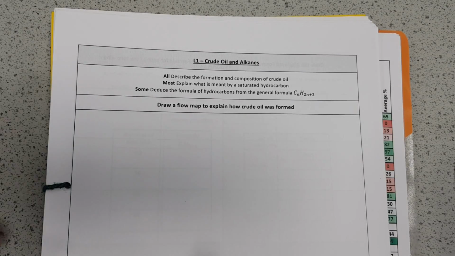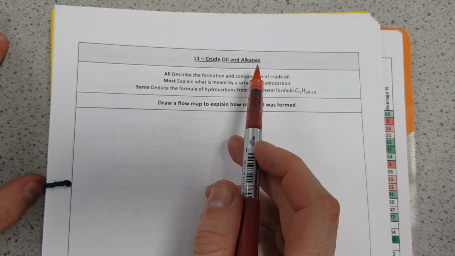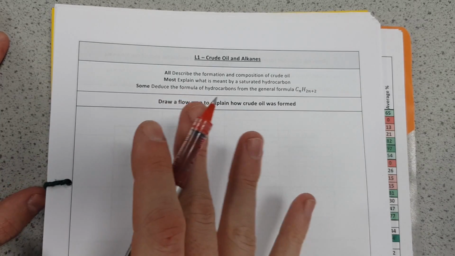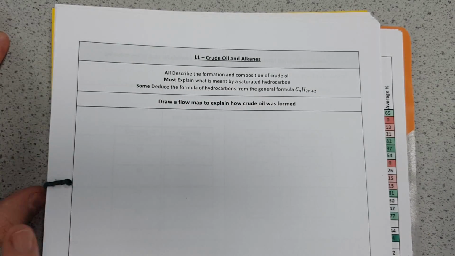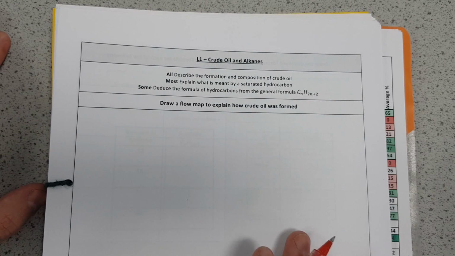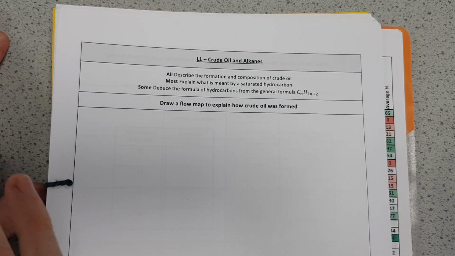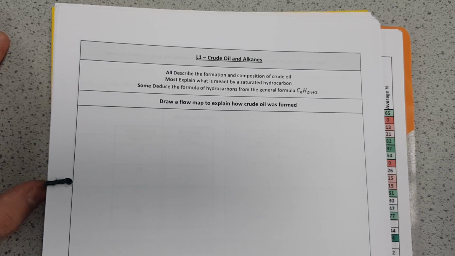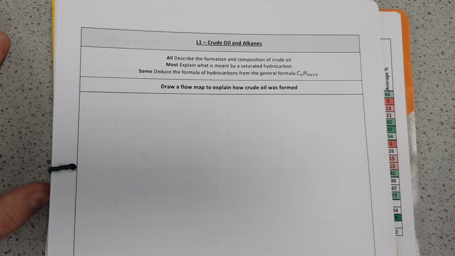Okay, so this first lesson is about crude oil and alkanes. Fundamentally, all organic chemistry stems from crude oil. Okay, so that's our starting point. If we have crude oil, everything that we're going to talk about in this entire topic comes from crude oil originally. Crude oil is something you might have heard of before, something you might have come across.